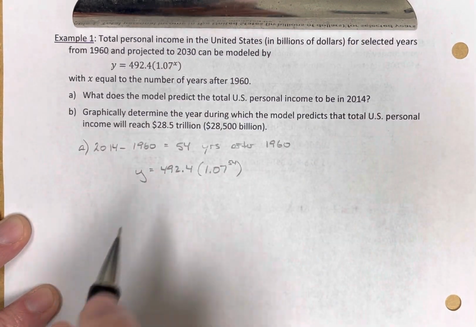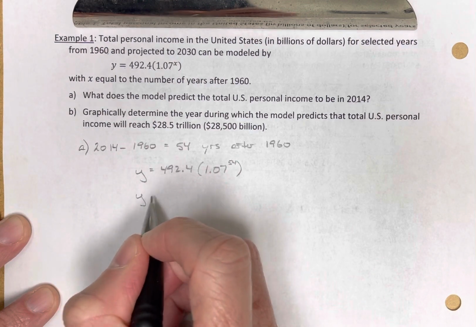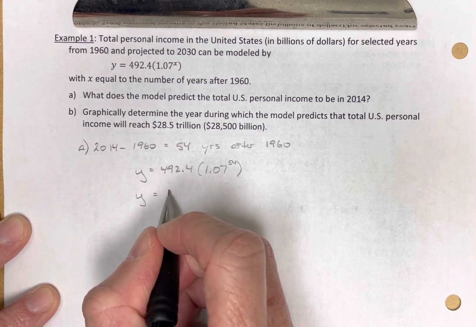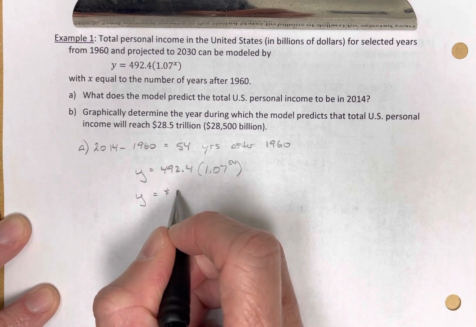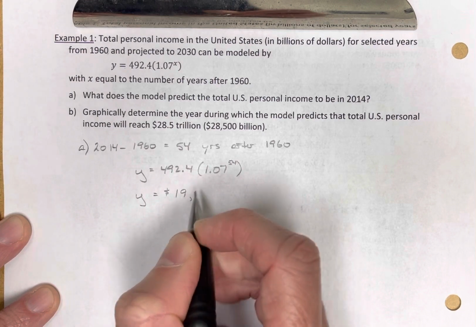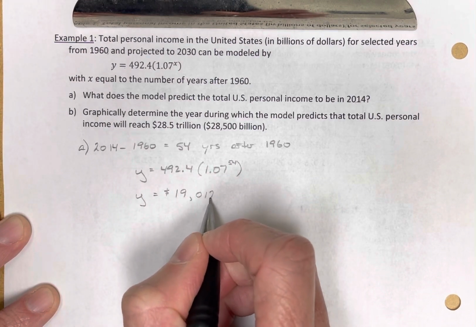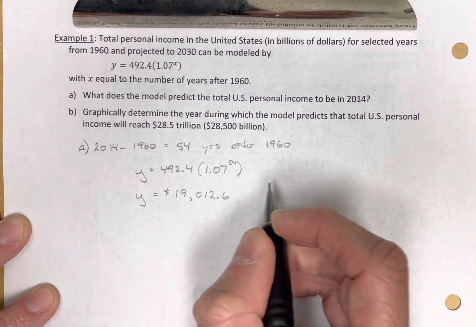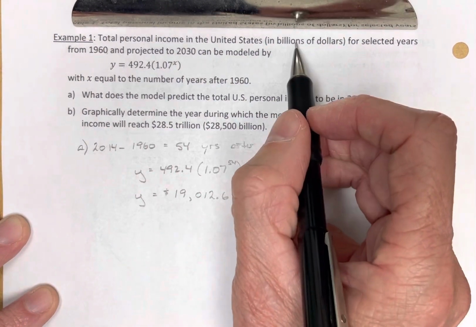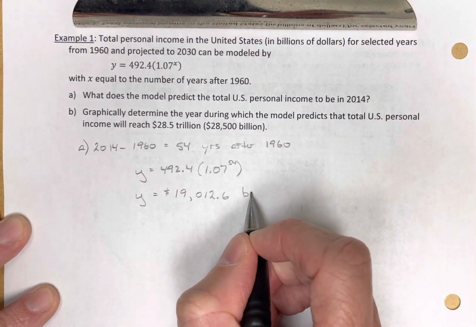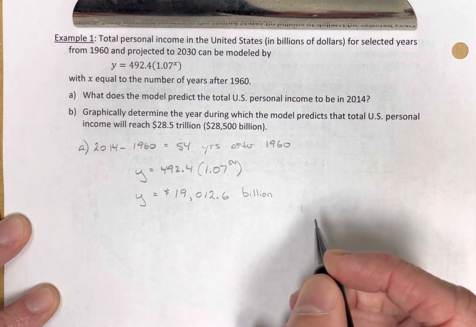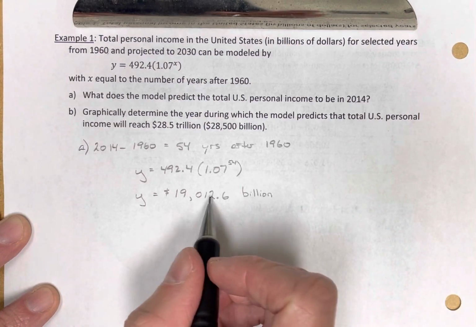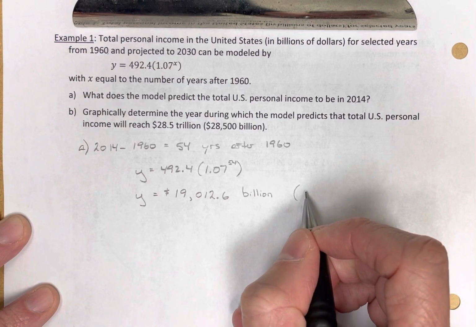And that can go into a calculator. And out comes 19012.6. And of course, this number is billions of dollars. We don't often write billion with this. We'll just make a note here.